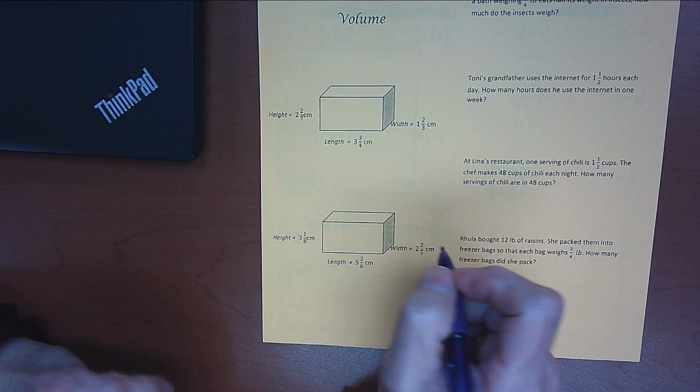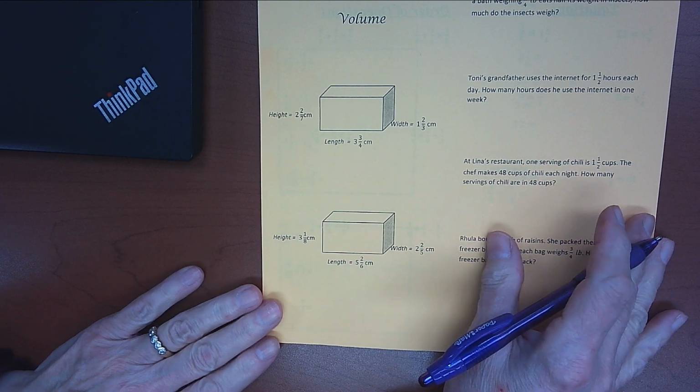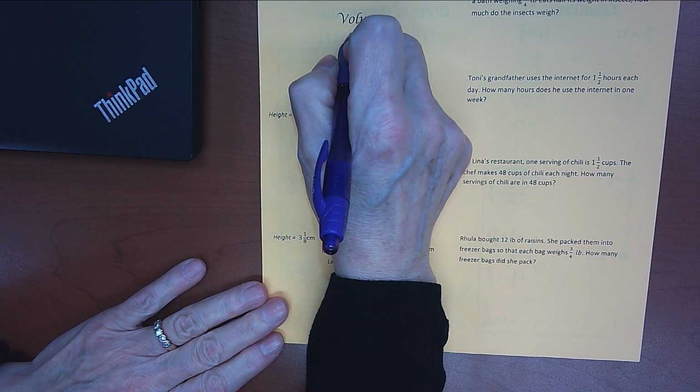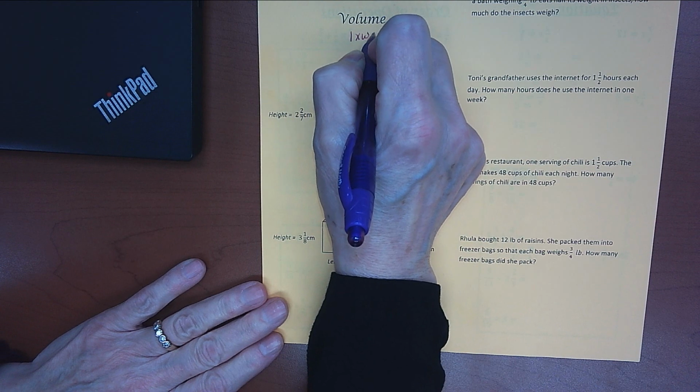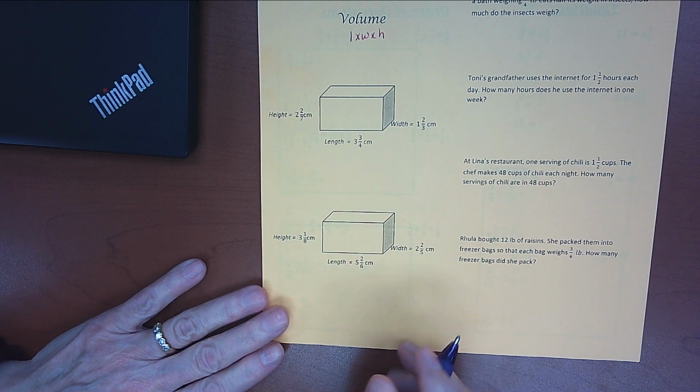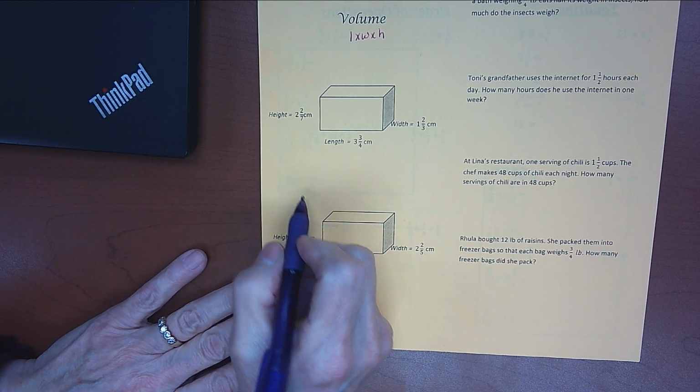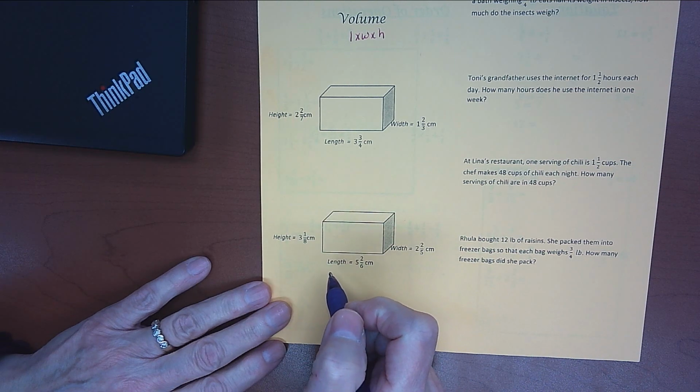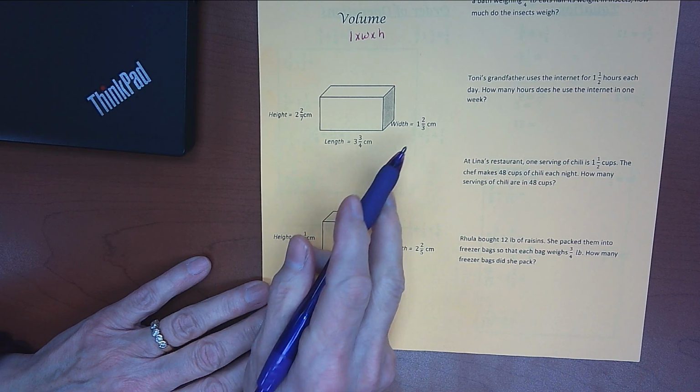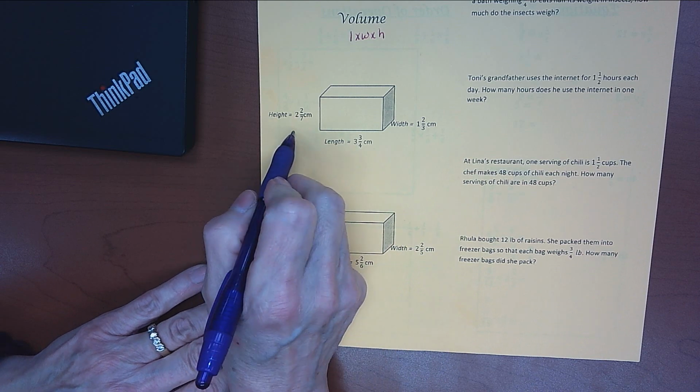All right, here are some volume problems that we're going to work out now with fractions. And remember that the formula for volume is length times width times height. So we're going to multiply all three of our numbers together. So as you recall, we cannot multiply mixed numbers together, so we have to change these to improper fractions.